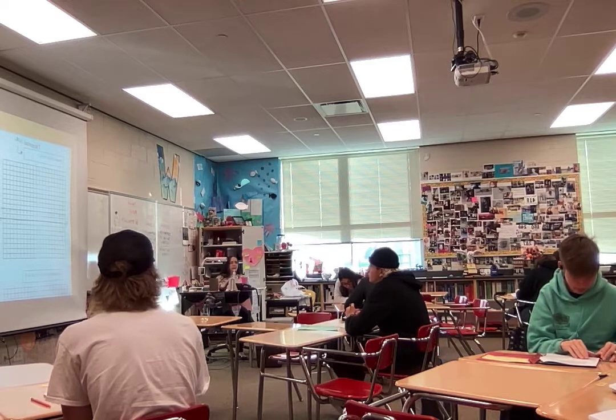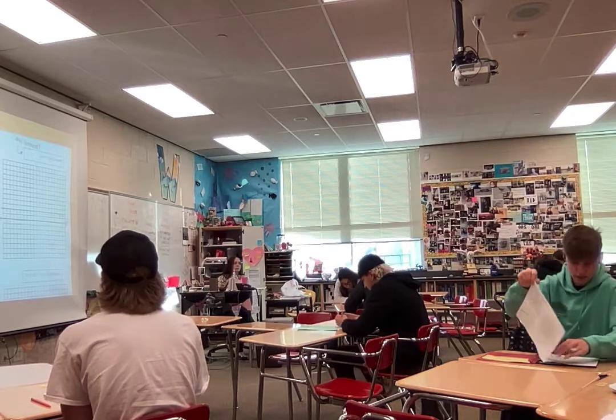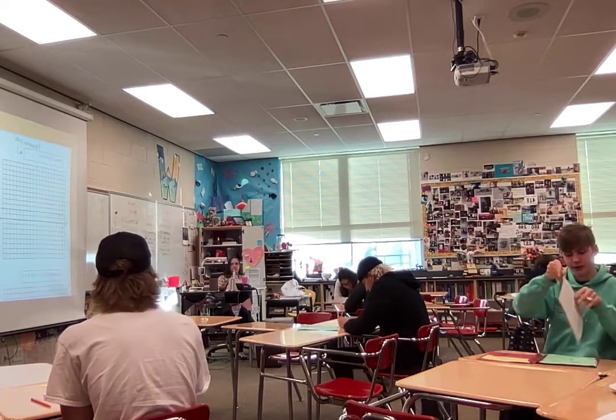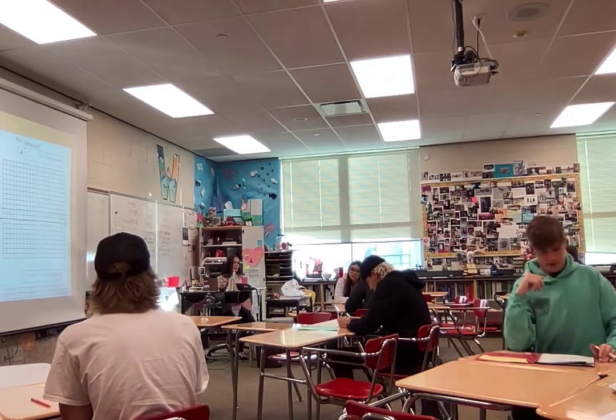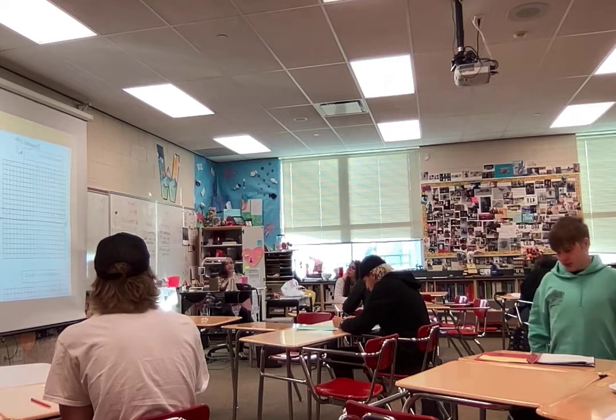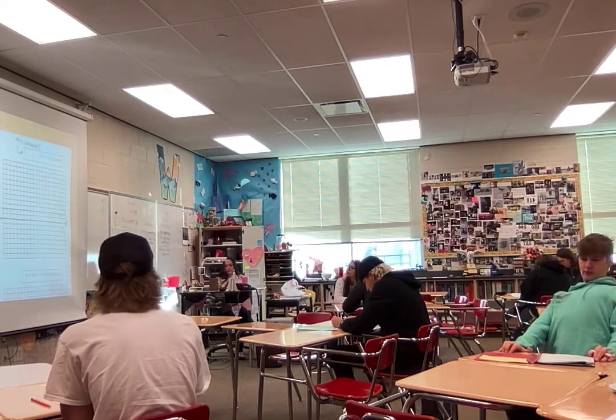Is that a function then? No. It definitely doesn't pass the vertical line test, because all the points on that are on a vertical line. Good.